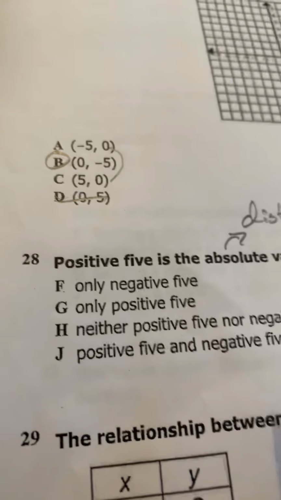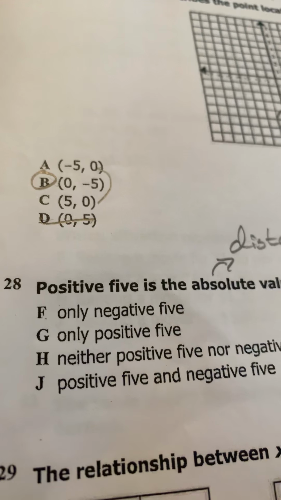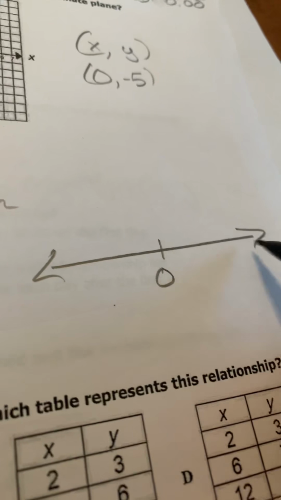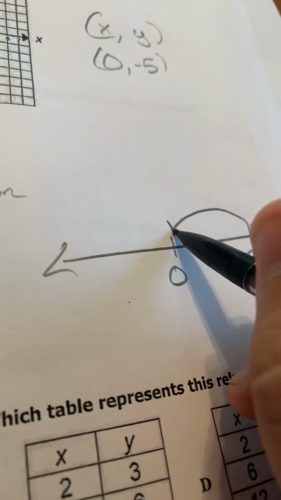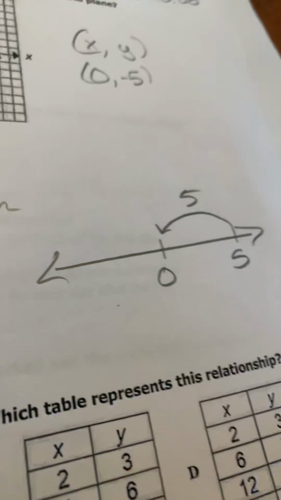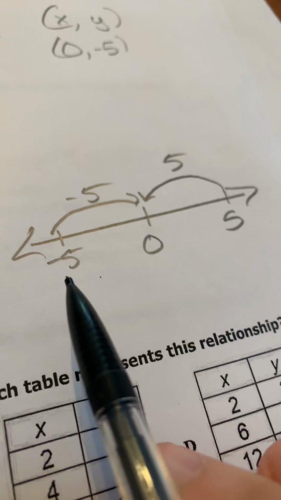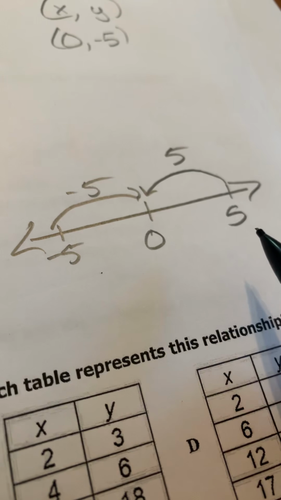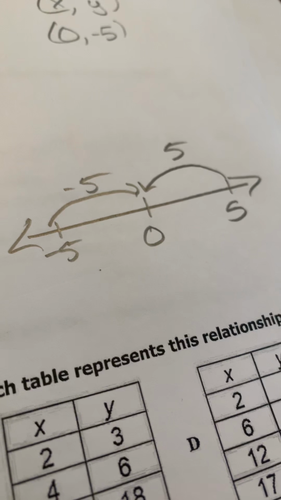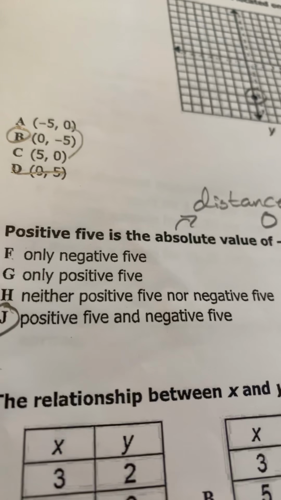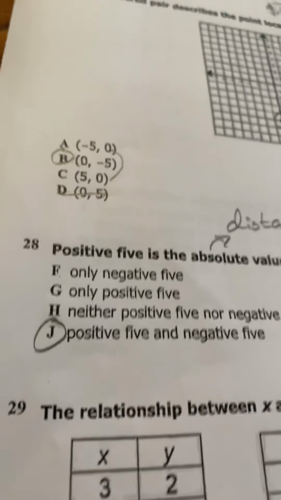So, which of these is 5 spaces away from 0? Well, if I draw myself out a number line, here's 0. I know positive 5 is 5 spaces away from 0. And I also know that negative 5 is 5 spaces away from 0. So both negative 5 and positive 5 have an absolute value of 5. So it would be both positive 5 and negative 5.